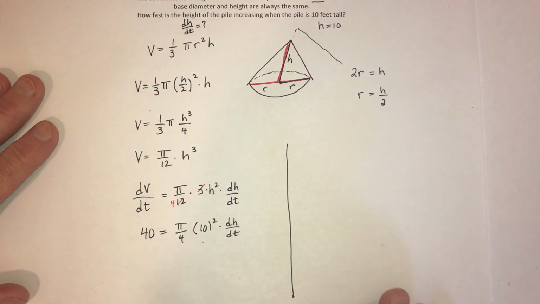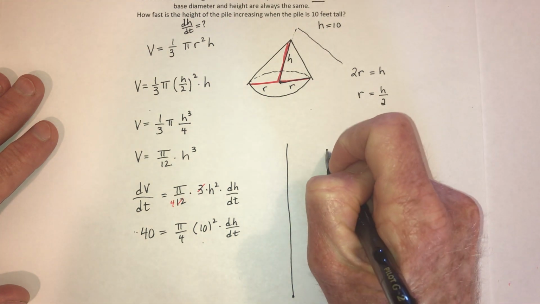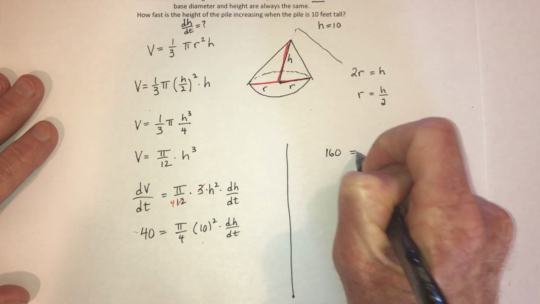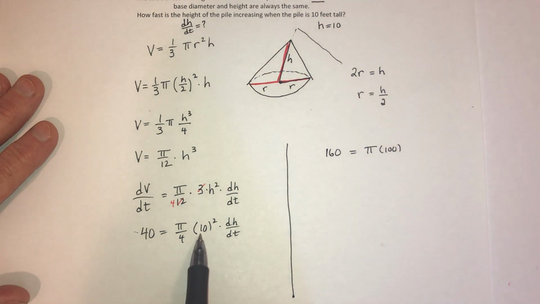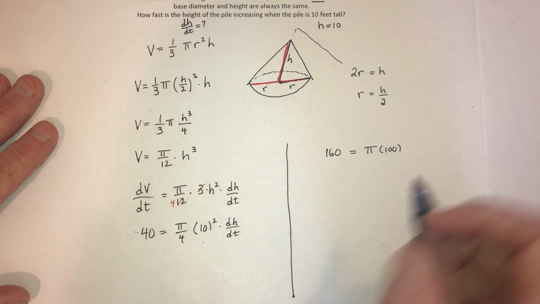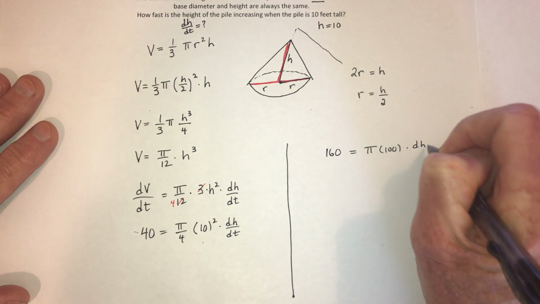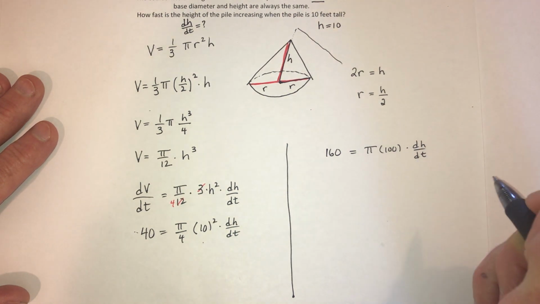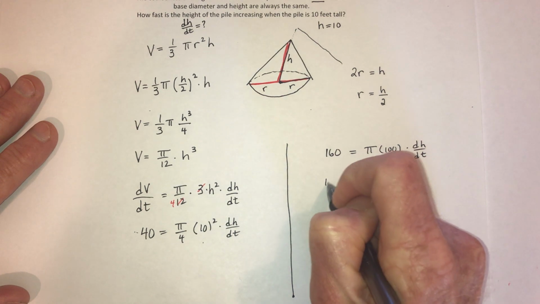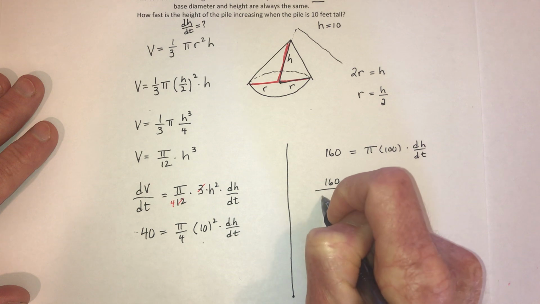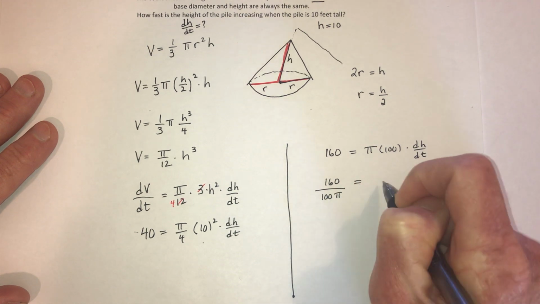Okay, then I could multiply both sides by 4, and 4 times 40 will be 160. And then there will still be the pi, and 10 squared is 100 times dh/dt. And then divide both sides by 100. So it'll be 160 divided by 100 pi.